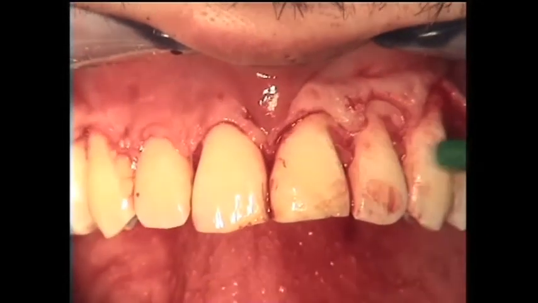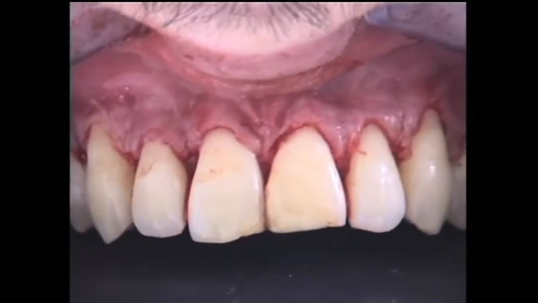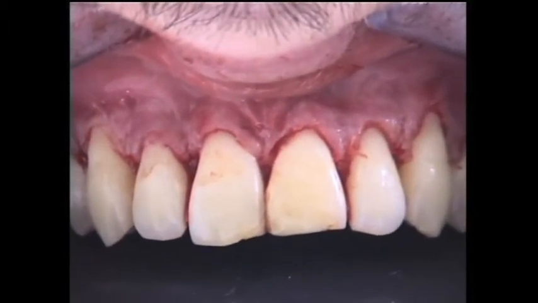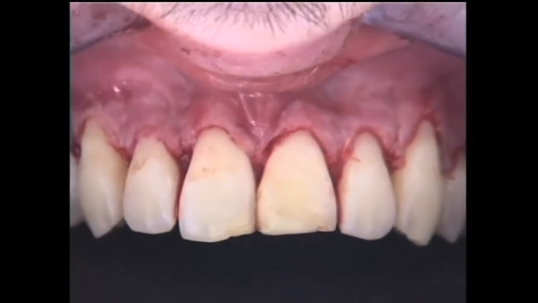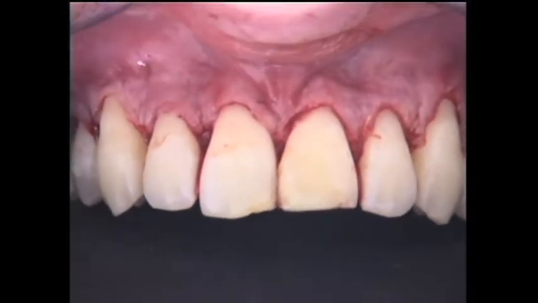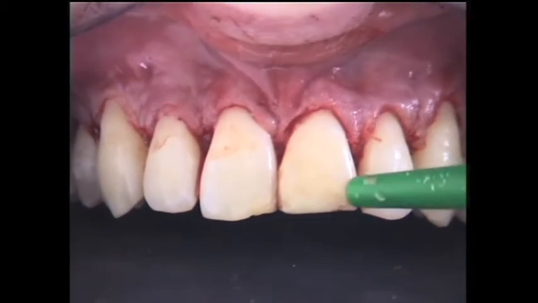We can see the beautiful adaptation of the soft tissue at the end of the procedure and how the natural enamel of the patient is completely exposed, giving our patient a beautiful, bright, natural smile.